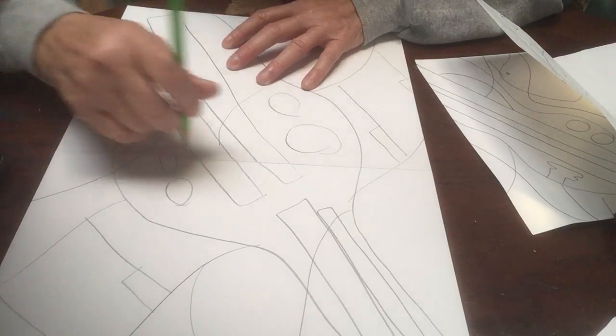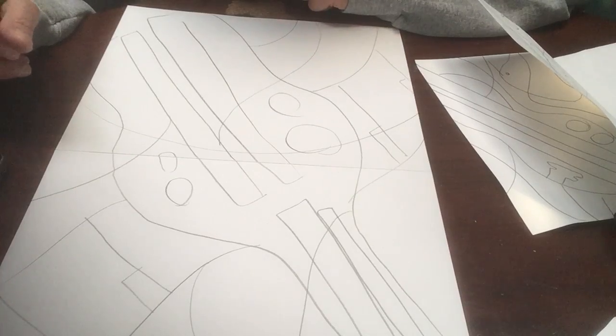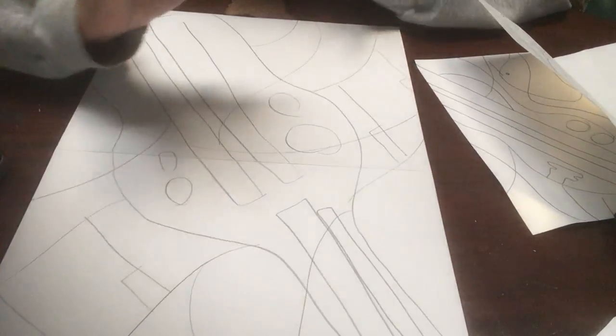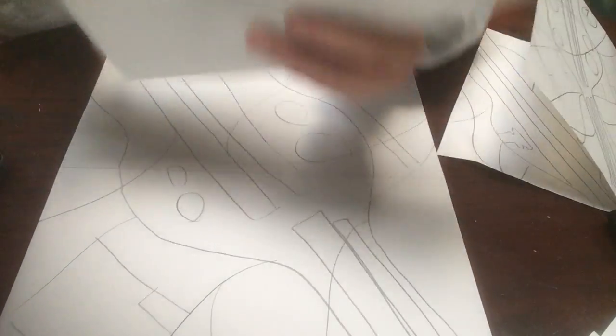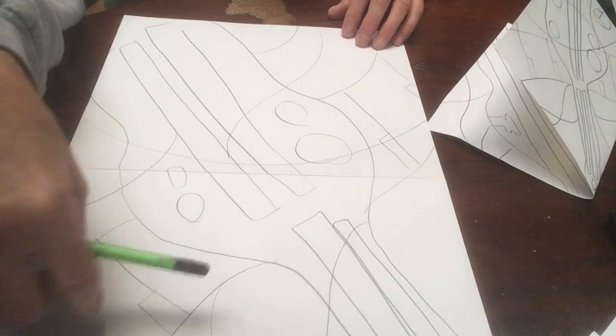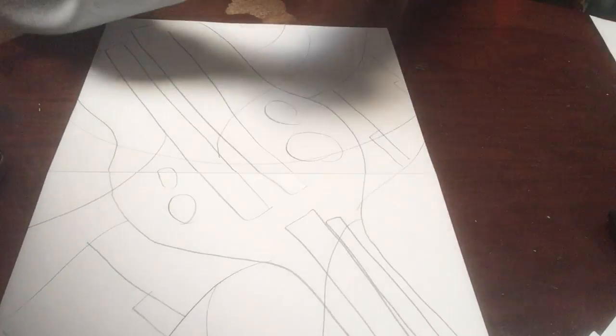Cubism means you can see the back, the front, the side, and they may not be at the same spot. Then you're going to count it up again, 1, 2, 3, 4, 5, until you have 30. You have to have at least 30 different sections, 30 different enclosed spaces.